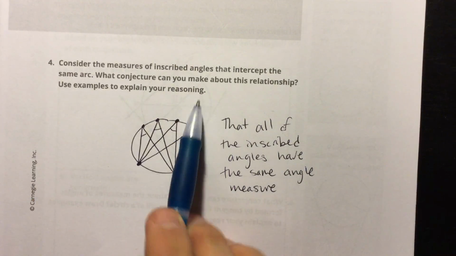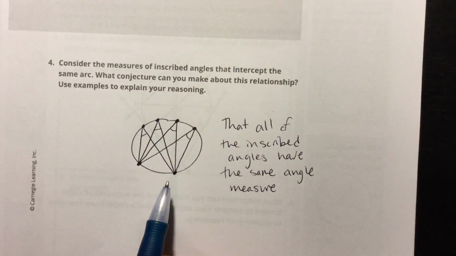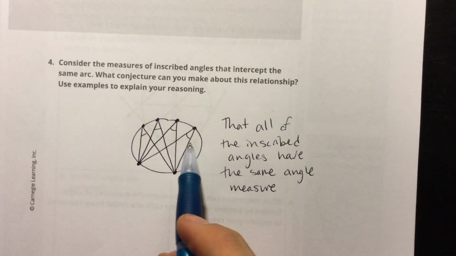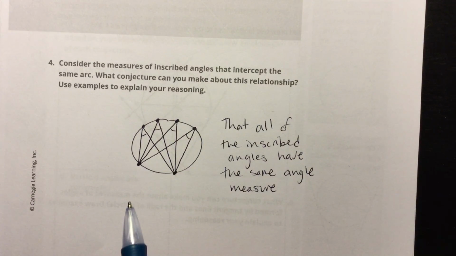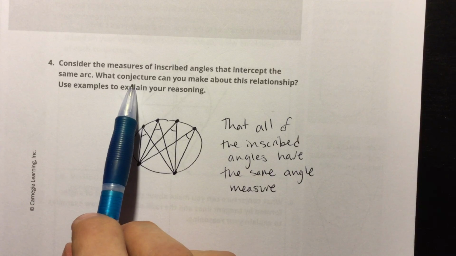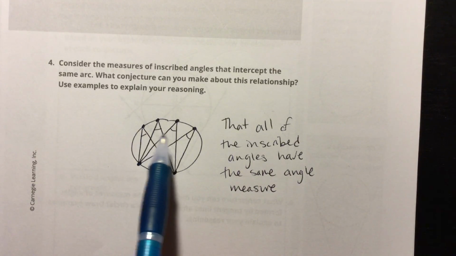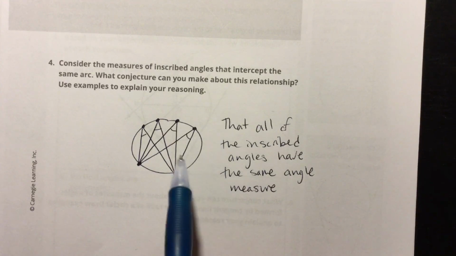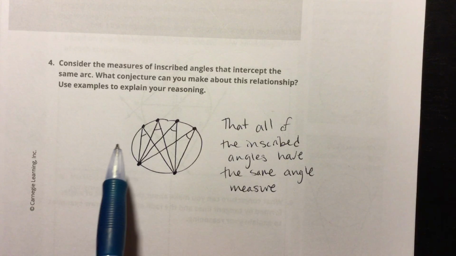And then it says use examples to explain your reasoning. You could go ahead and use this drawing as your example. If you wanted to get out your protractor and measure all of these after constructing them with a compass and a straight edge, you're more than welcome to do that. Again, we are just conjecturing, we're assuming. So I'm going to go ahead and just freehand this and kind of assume that these are the same, because even when you're constructing them, we're not looking for an exact answer. We're not trying to prove anything. We're just making a conjecture, an assumption, okay?